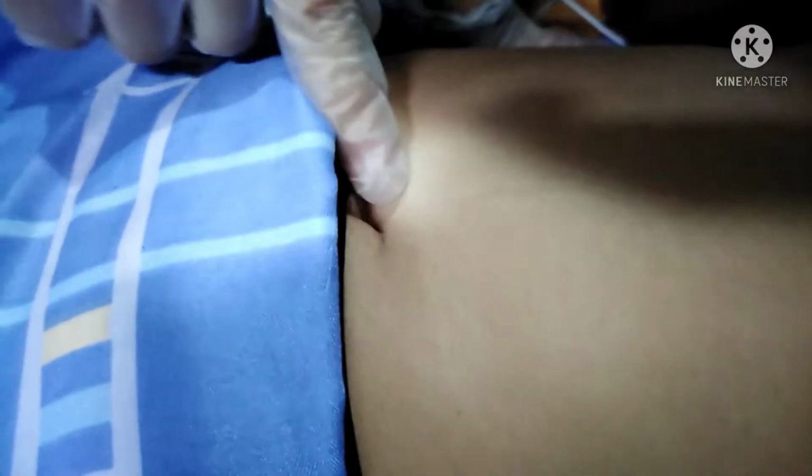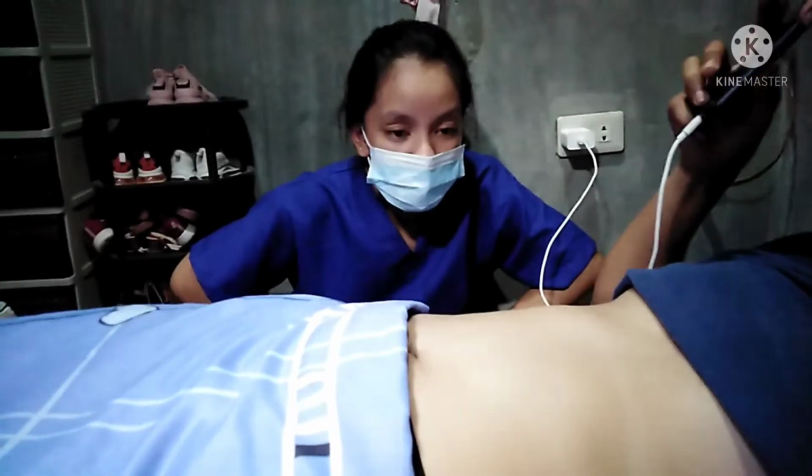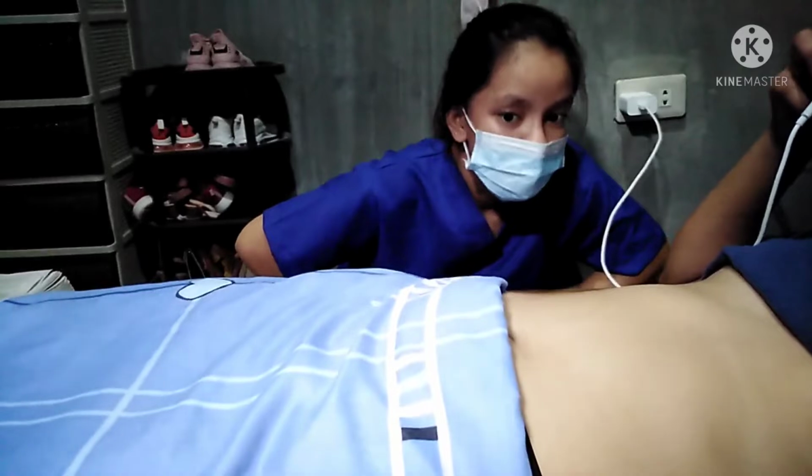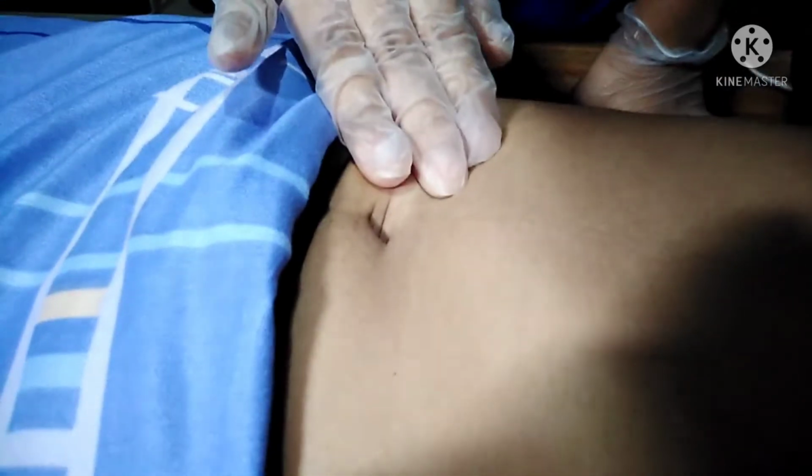Then here, assess for lesions and rashes. Here, inspect the umbilicus, and assess the contour of the umbilicus. Here, I'm inspecting the abdominal contour. Assess abdominal symmetry. Look at the abdomen as the client lies in a relaxed supine position.